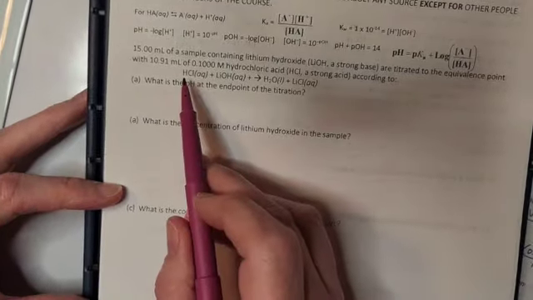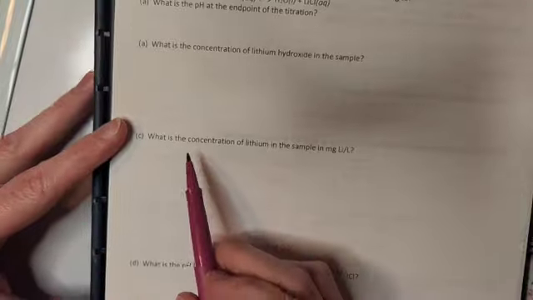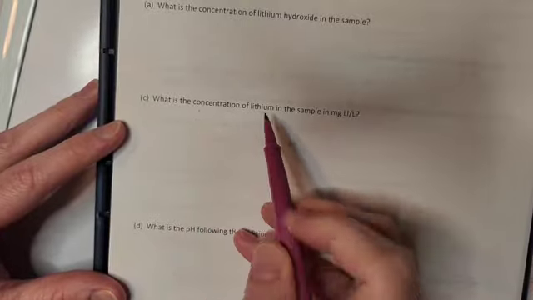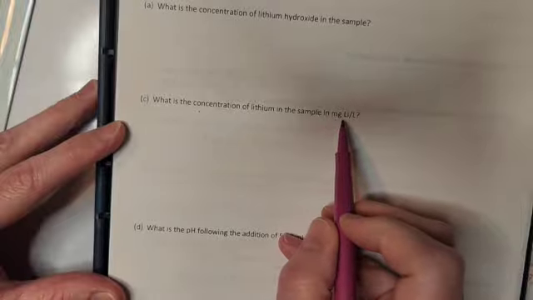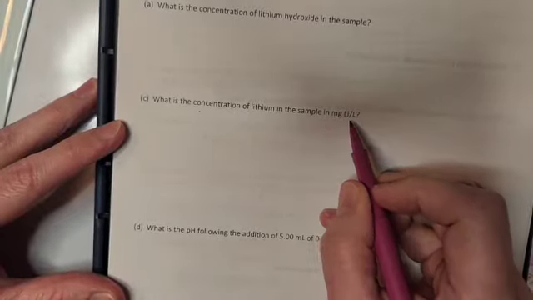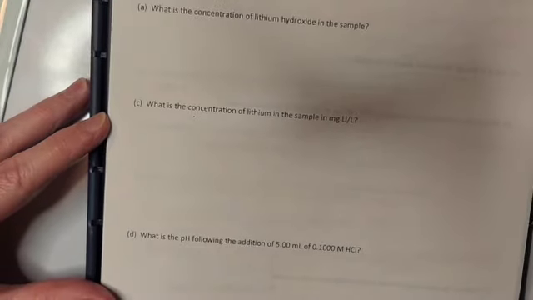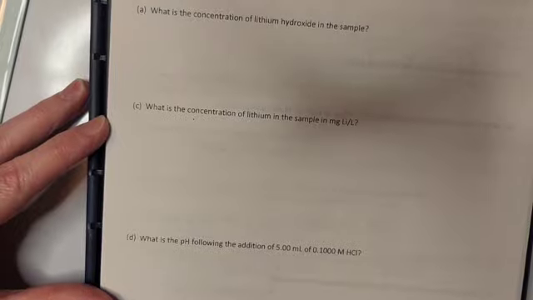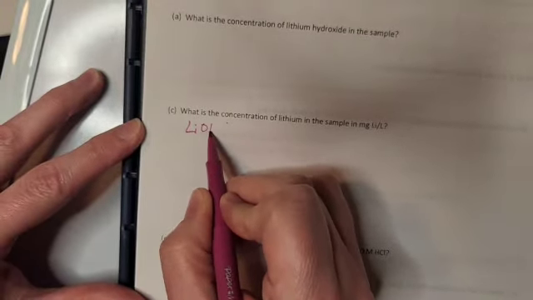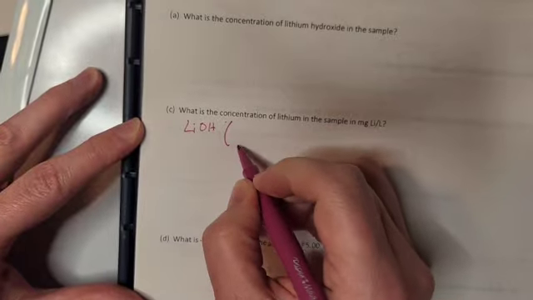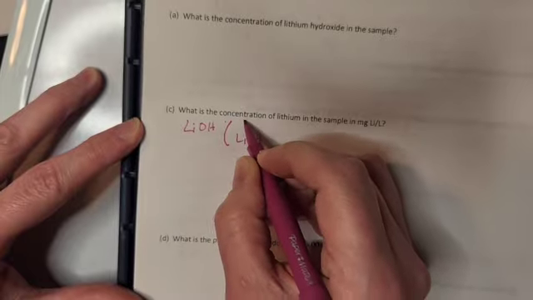And the other one that was unique that I think is worth mentioning here is part C. In this one, we are dealing with hydrochloric acid and lithium hydroxide. It asks what the concentration of lithium in the sample is in milligrams of lithium per liter. All right, so remember how to do your unit conversions on that. So we're going to go from lithium hydroxide, and then convert that to lithium.